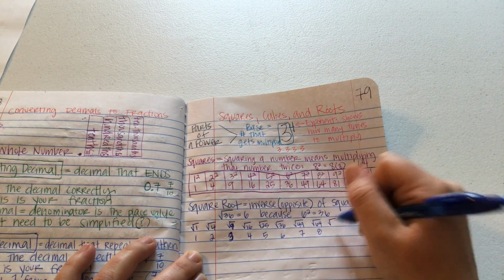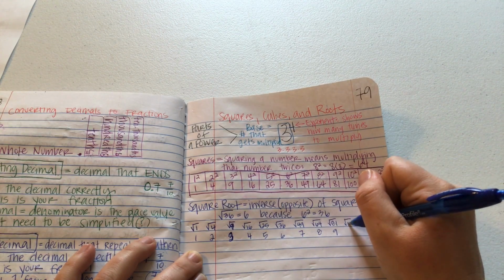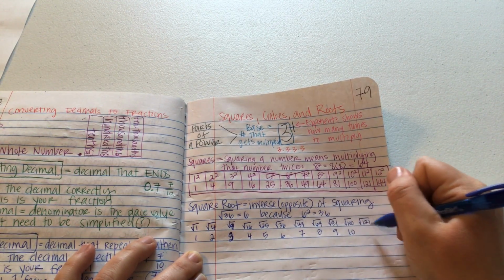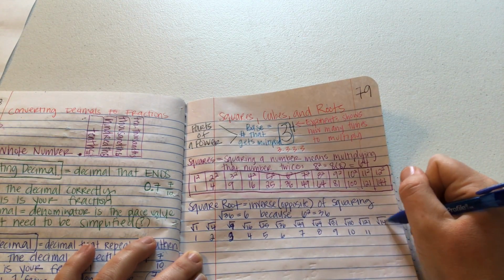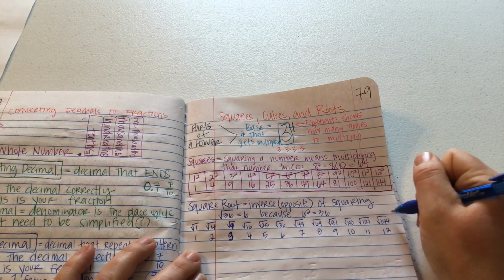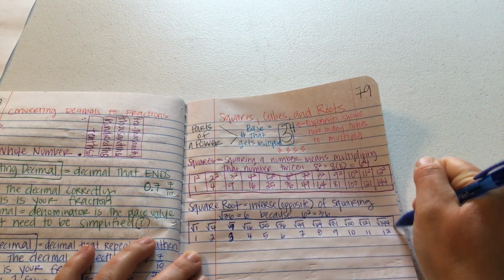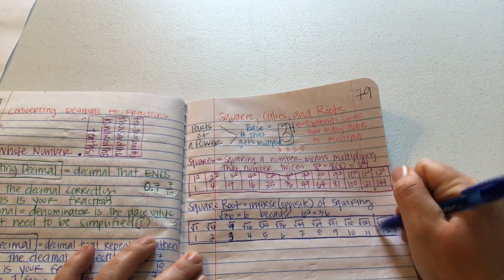The square root of 81 is 9. The square root of 100 is 10. The square root of 121 would be 11. And the square root of 144 would be 12. So this is our list of square roots, which is the opposite, the inverse of squaring.